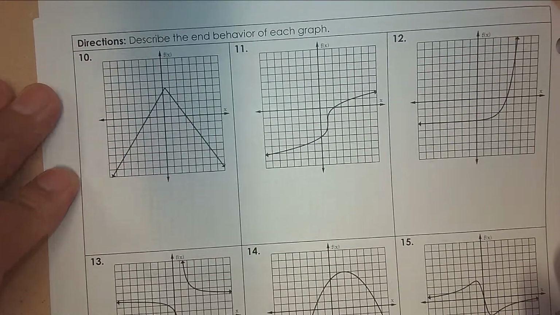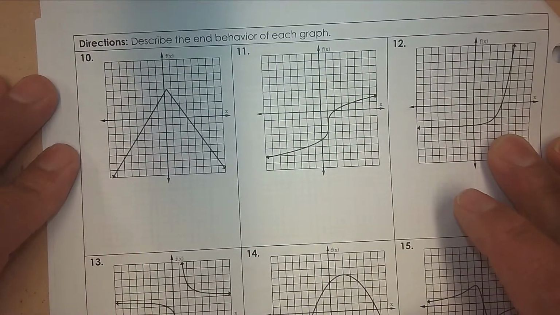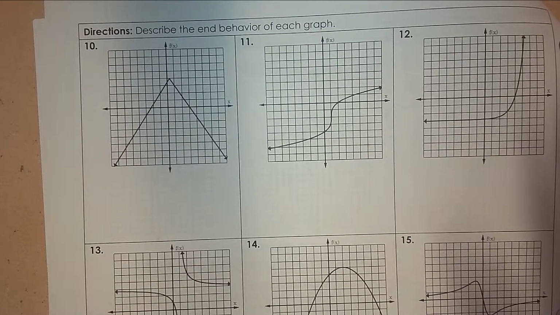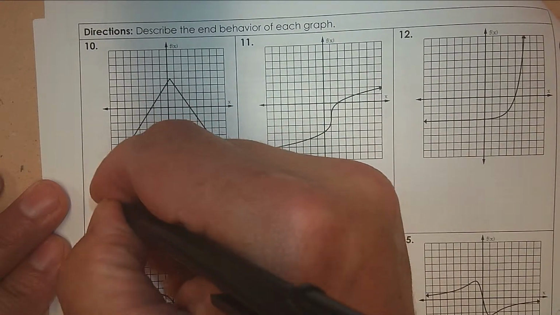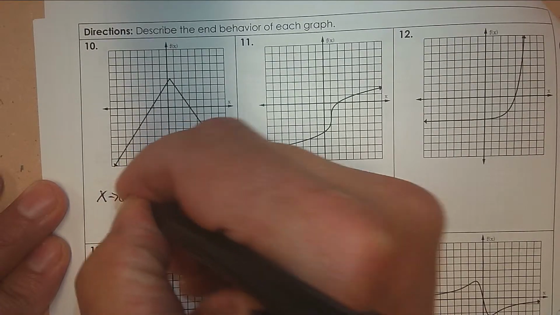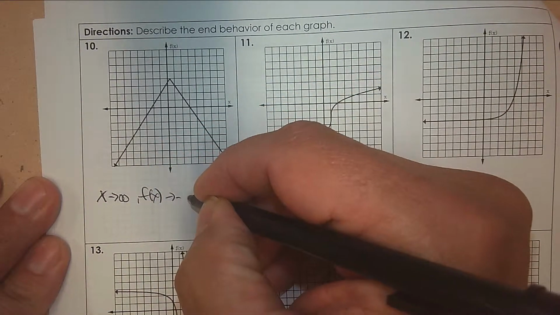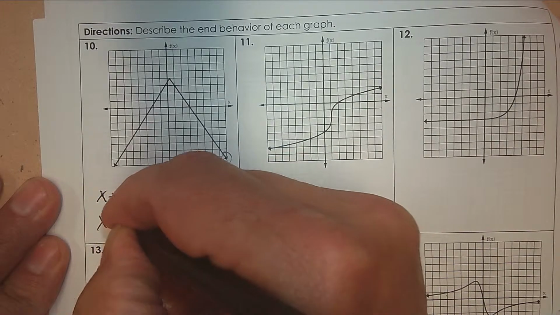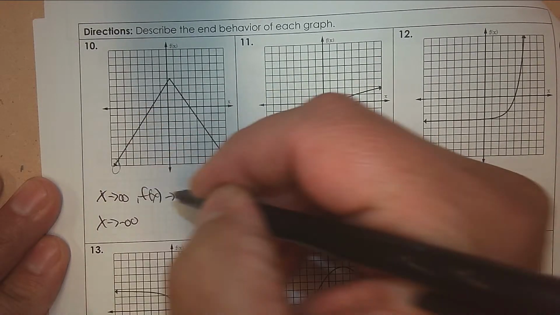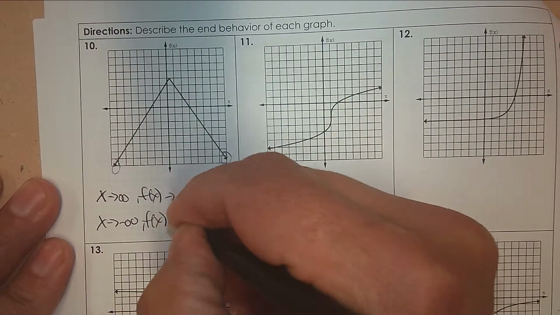It'd be good to be able to name these functions too, right? So this is an absolute value function. Describe the end behavior. So we're going to say as x approaches infinity, then what happens to the function? So where's the right end going? Going to -infinity. As x approaches -infinity, that's the left end. What's happening to the function? It's also going to -infinity.